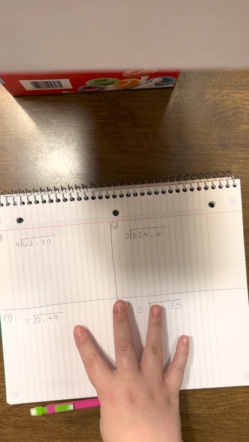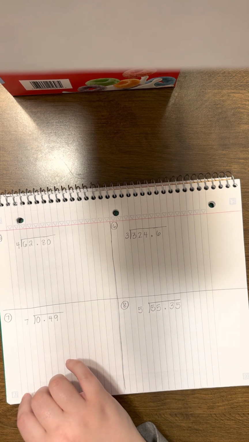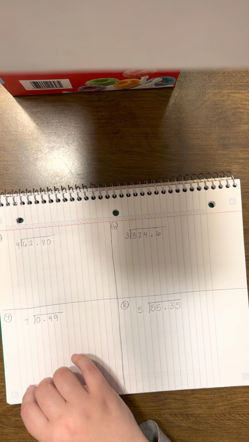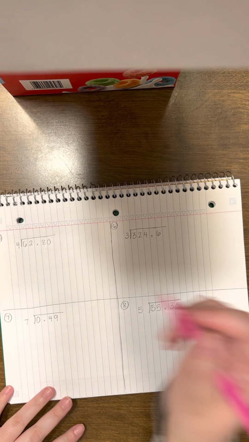And then when you are done with the 4, then you may press play and check yourself. All right, at this point, you should be done with all 4 and you're ready to be checked.